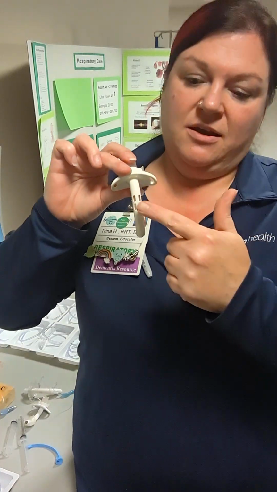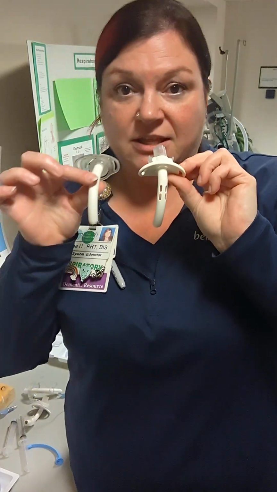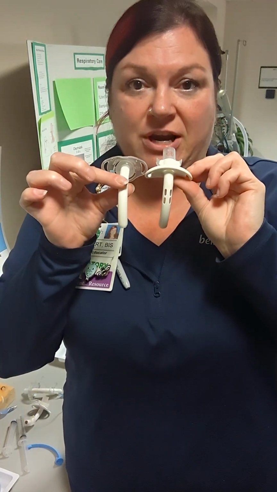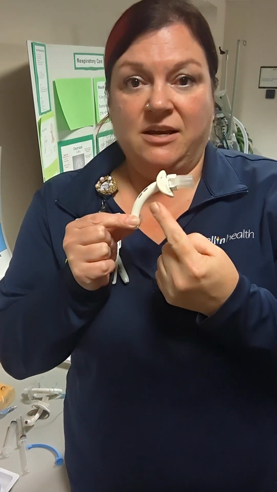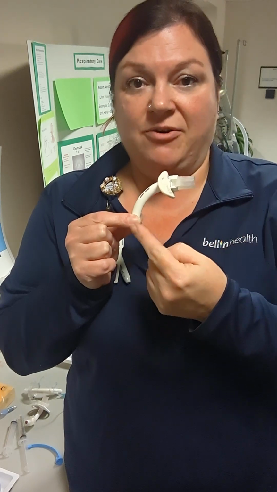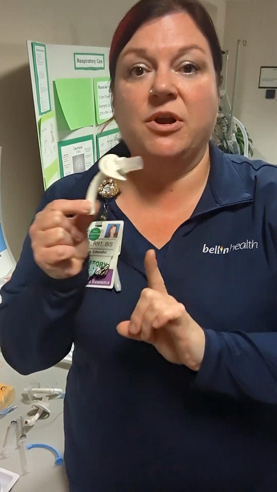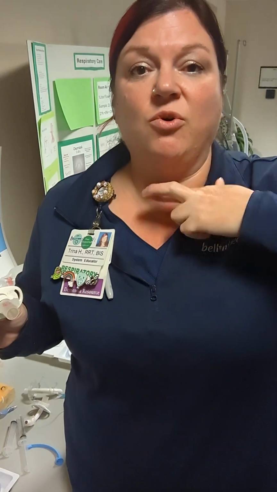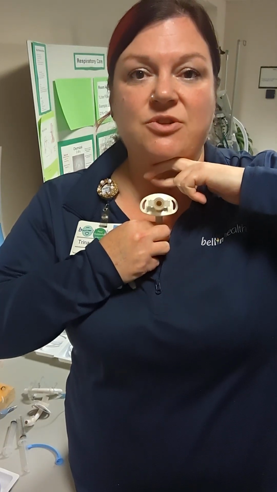This trach has fenestrations. Those holes that we see here, those are called fenestrations. This trach is non-fenestrated, meaning there's no holes. And these holes allow for air movement, not only the typical in and out of the trach, but also for air to pass up into the upper airway, which is where our vocal cords are. Our vocal cords are here, and the trachs are typically distal to the cords.